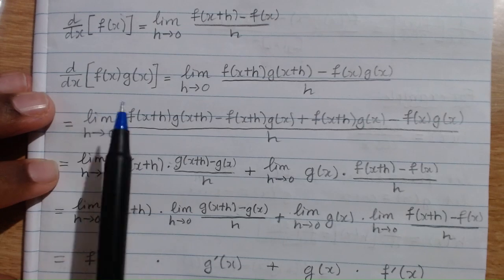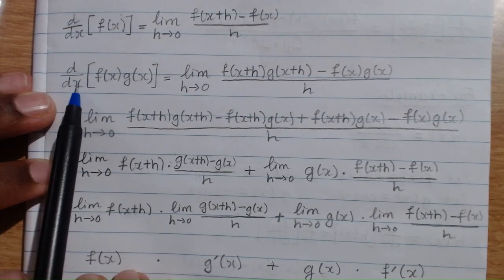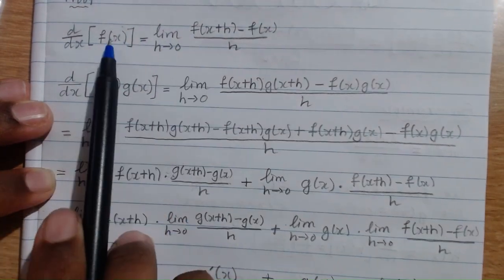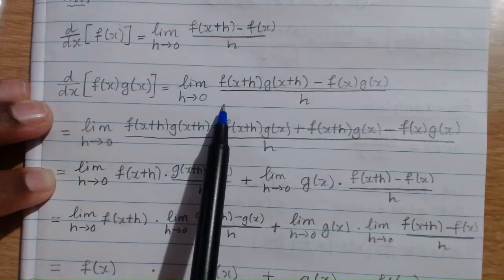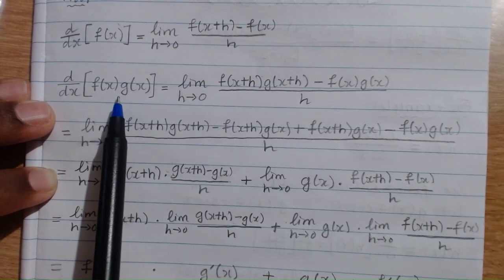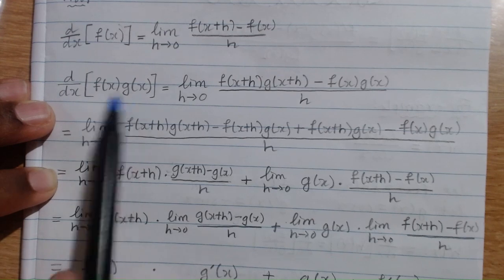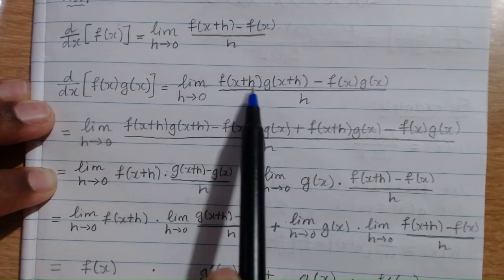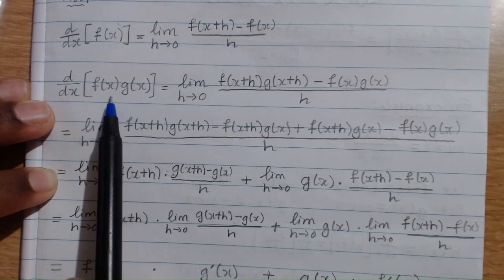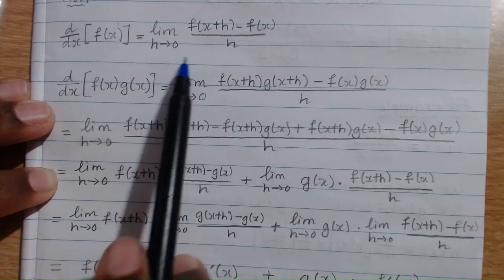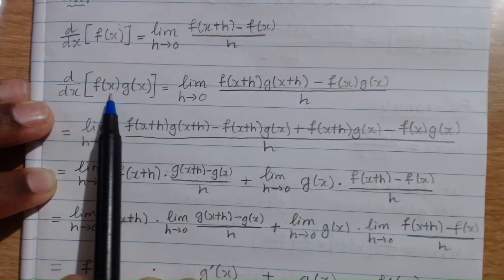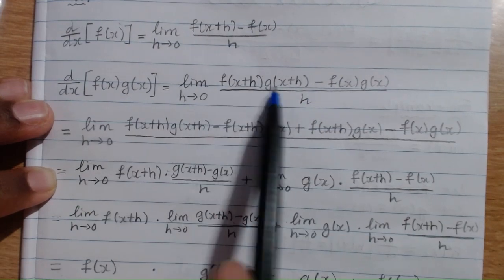Now what I have here is the derivative of f of x times g of x, and I'm just using this definition up here for f of x times g of x. Putting x plus h into this function would give f of x plus h times g of x plus h, and putting x into this function would give f of x times g of x. So this is just the same derivative definition, but with a different function, which is the product of two functions. So it's the same thing.